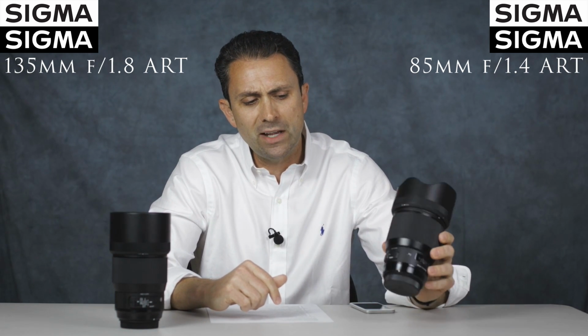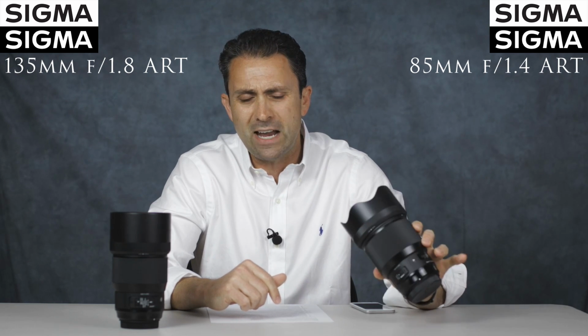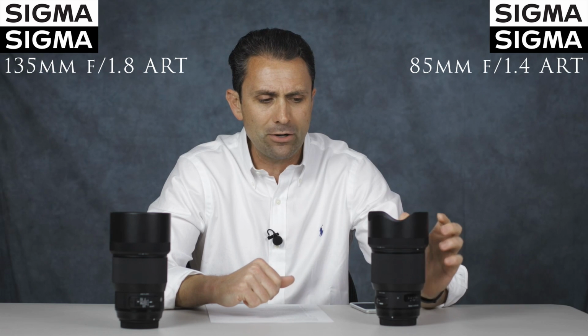But in a studio setting where you might be stopping the lens down more and you're not trying so much to just blow out a background, I think that the 85 Art is the better studio option. And so there you have it. You have 5 good reasons to choose the 135 Art. You have 5 good reasons to choose the 85 Art.